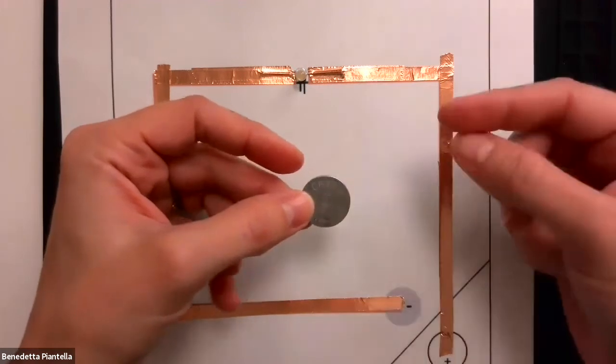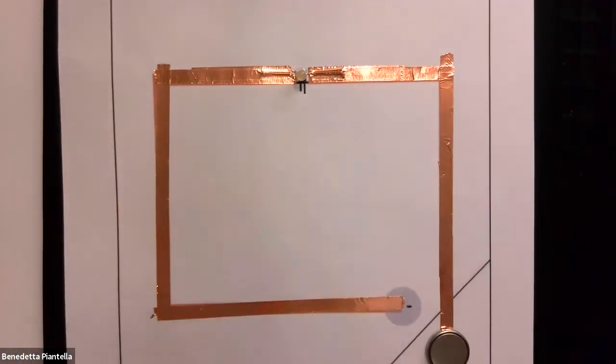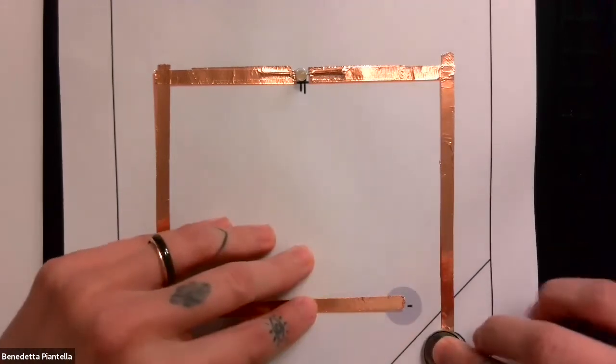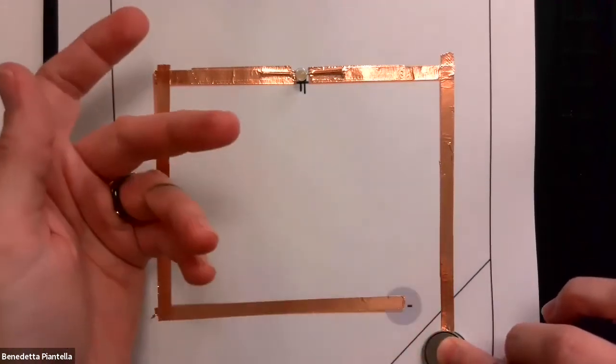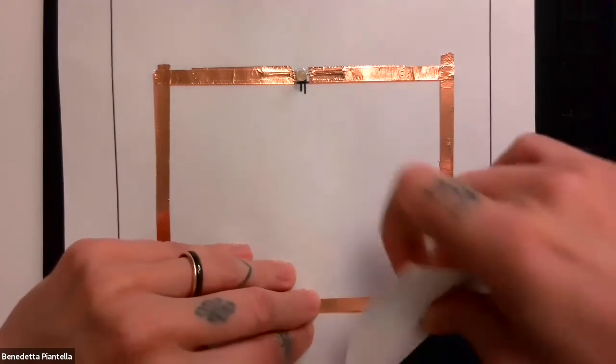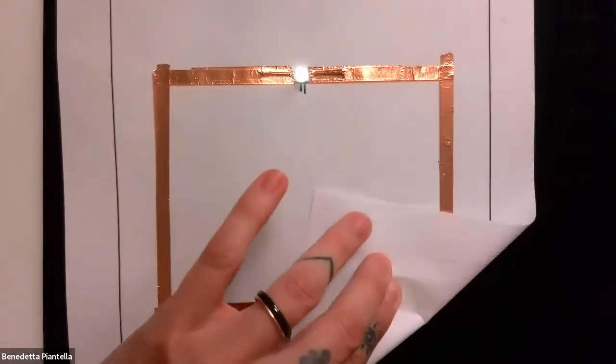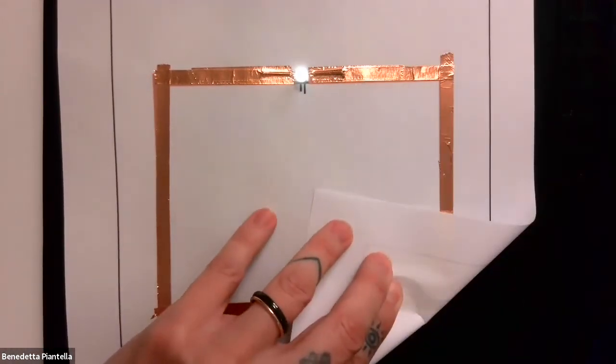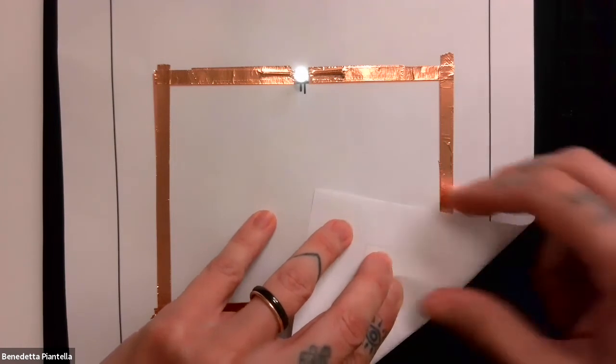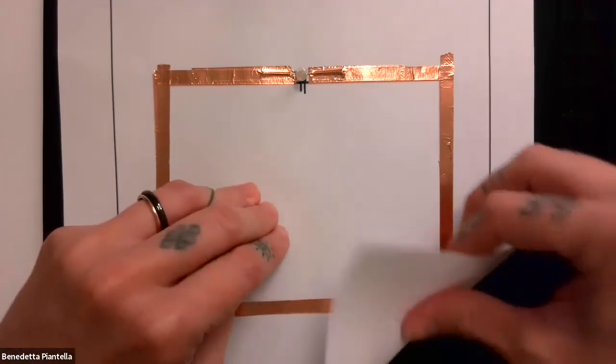And so this is the positive side. So this is the side that I want to put on here. And then this is showing you this gap is acting like a switch. And so if you turn it around and close the circuit, right? This fold is acting like a switch.